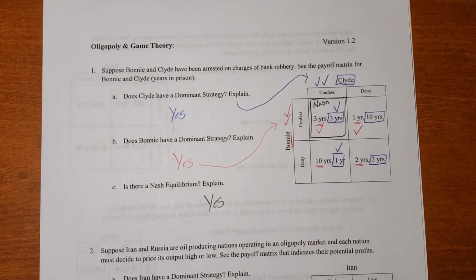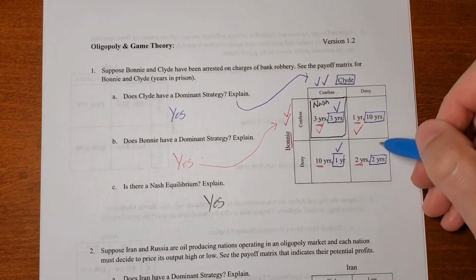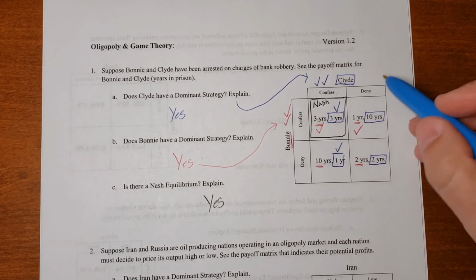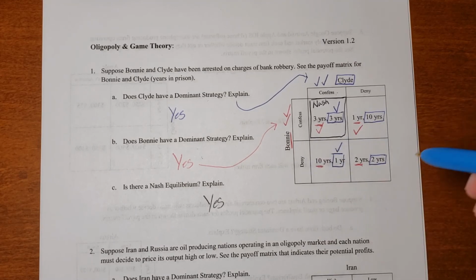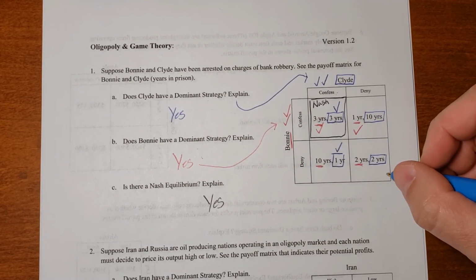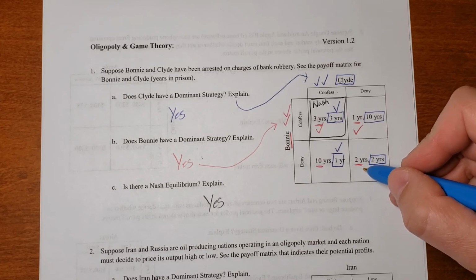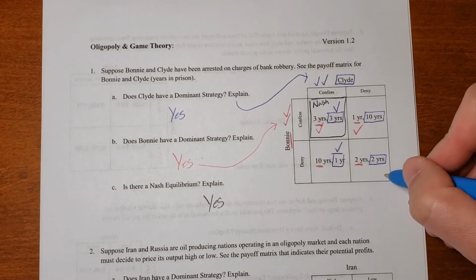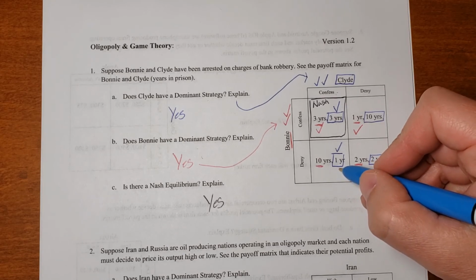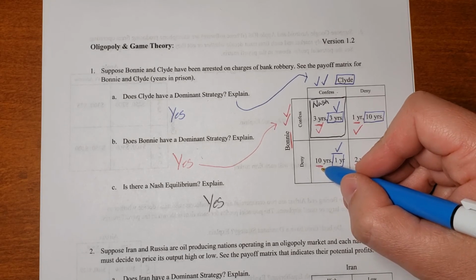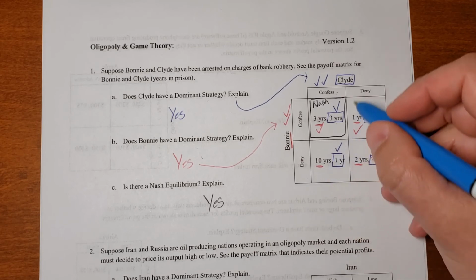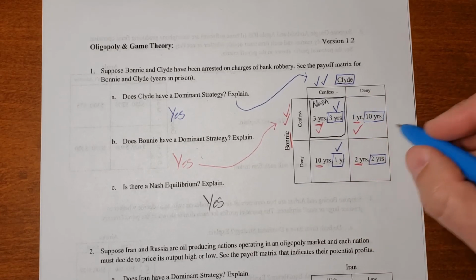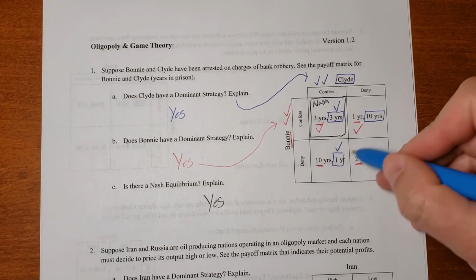What if Bonnie and Clyde say, all right, going into this thing, we're both going to deny it no matter what. Well, let's say Bonnie says, yeah, we're going to deny it. And then Clyde suddenly changes his mind and rats her out. Now Clyde gets 1 year and Bonnie gets 10. Does she want to risk that? Probably not.